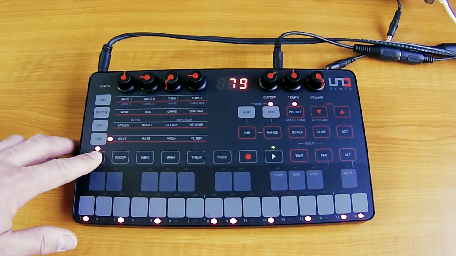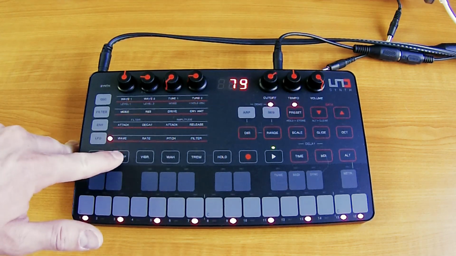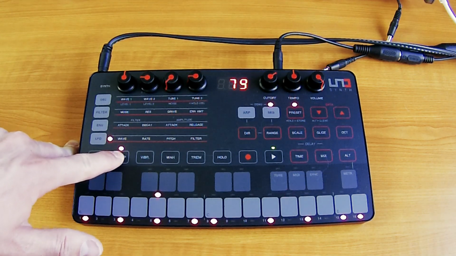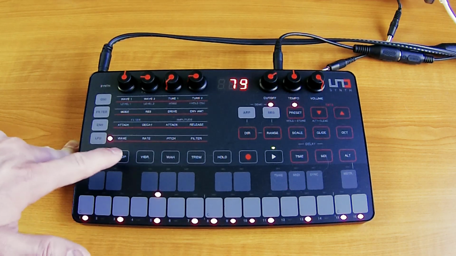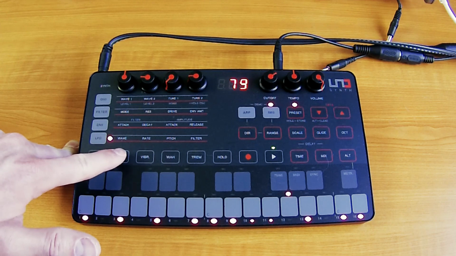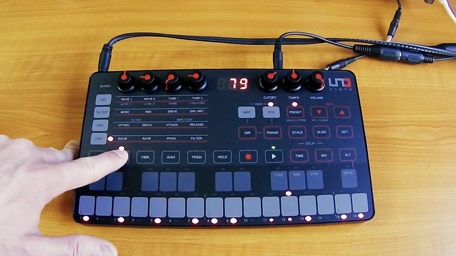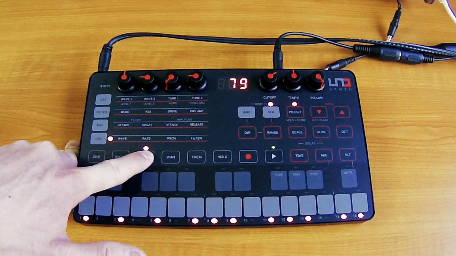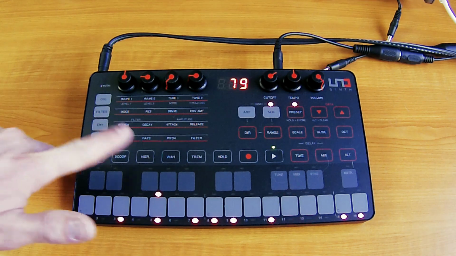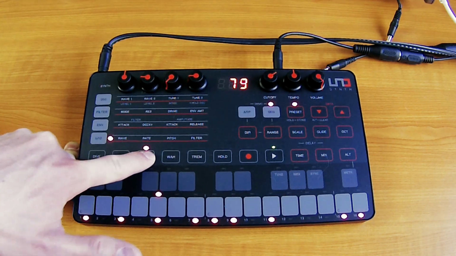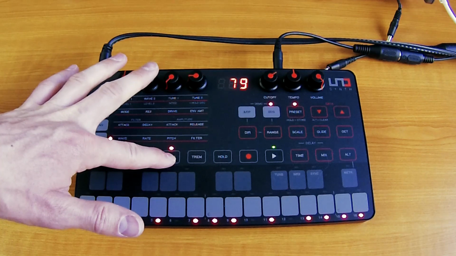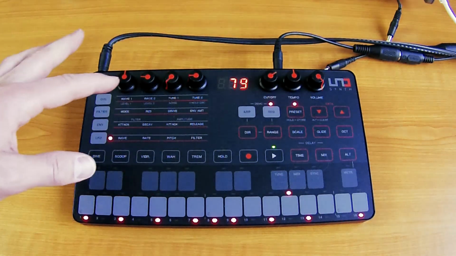So that's dive. Scoop. Sort of changes the way the pitch is approached on the sound. Vibrato. Wah. That's really nice. Tremolo.